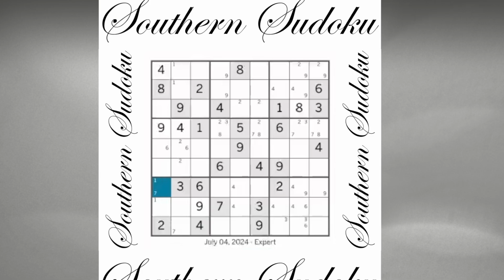Seven's going to be one of those two. 8 is in one of those two because of that. So the 1's going to be one of those. We got the 2, 3, and the 4. The 5 can be anywhere. And then 6. 7's in one of those two. 8's in one of those two. And the 9.